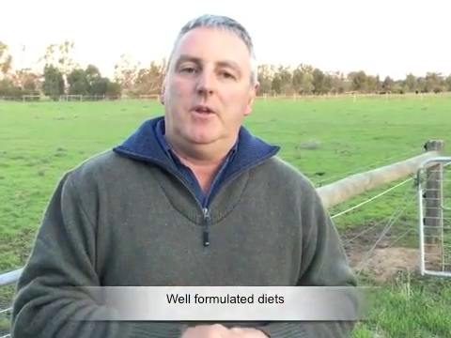And then finally, when we go out to source bought in feeds to fill that deficit, we need to make sure that we're basing our assumptions on well formulated diets, and that we're using realistic allowances for wastage as we feed out those particular feeds, be they concentrates, fodder or other feeds.